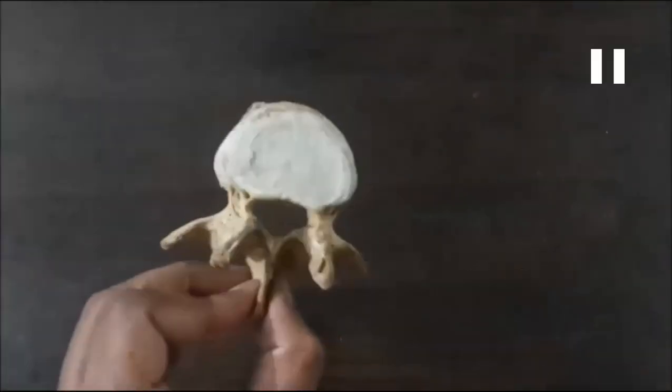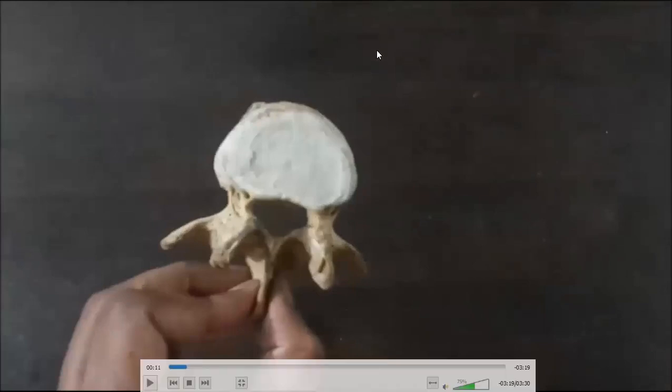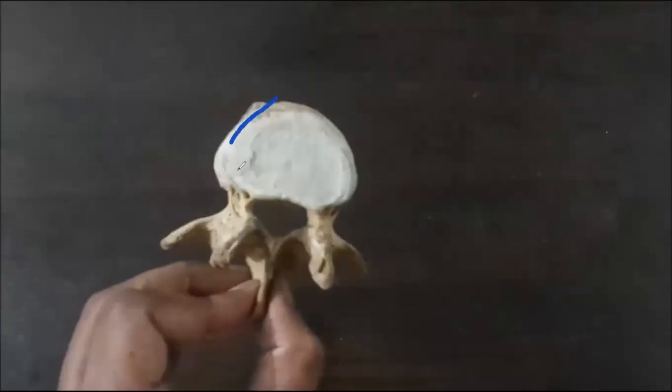So this is the lumbar vertebra, original. What you can see here is the body. The rest is going to be the vertebral arc. In these places, the vertebral arc joins the body. Agree?